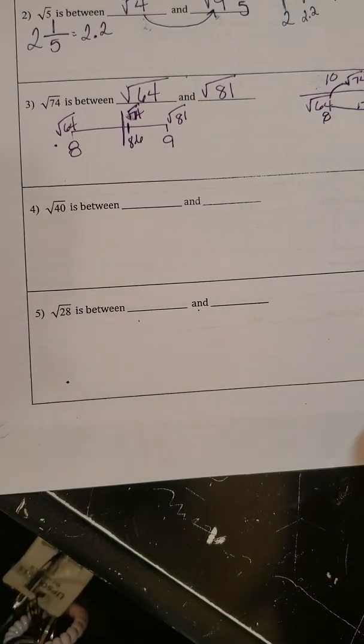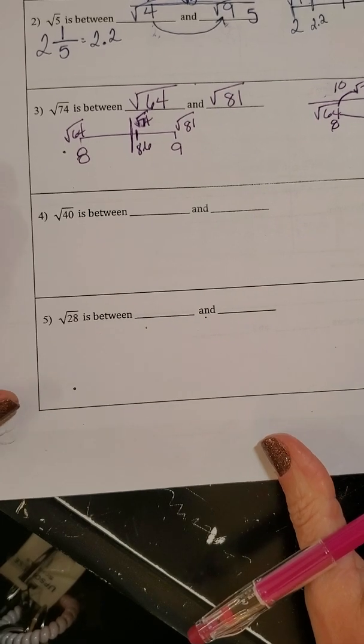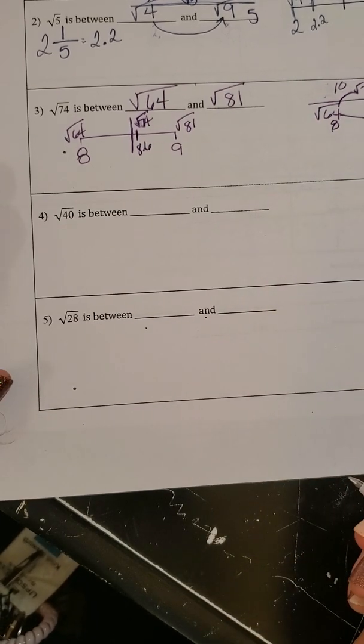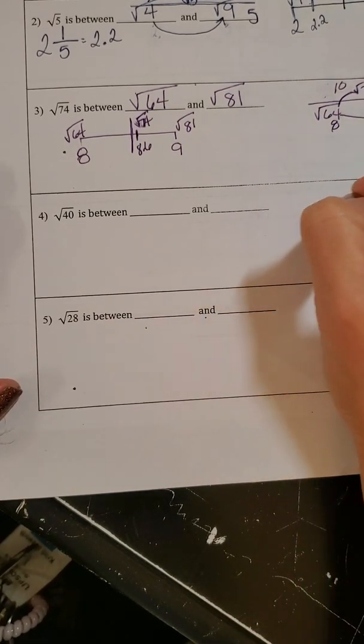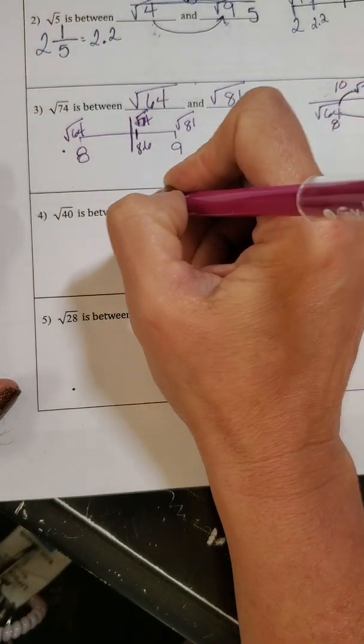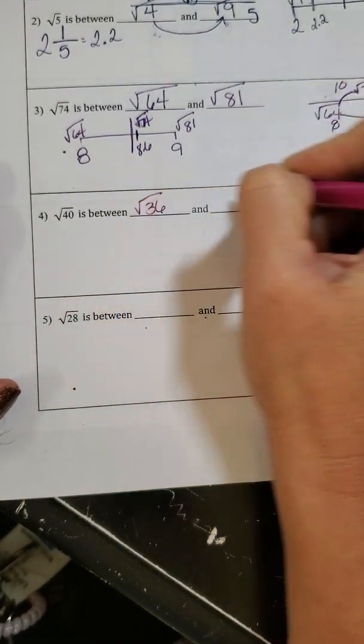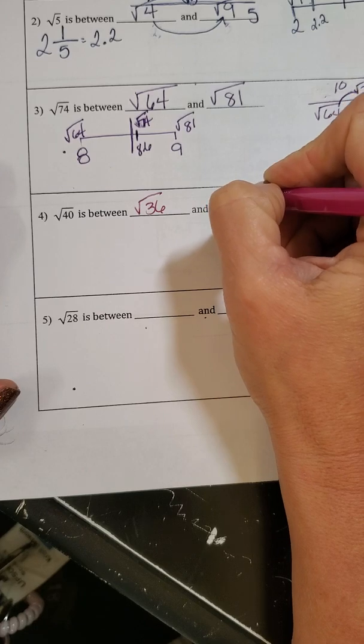Welcome back. So let's now do the square root of 40. The square root of 40 is between the square root of 36 and the square root of 49.